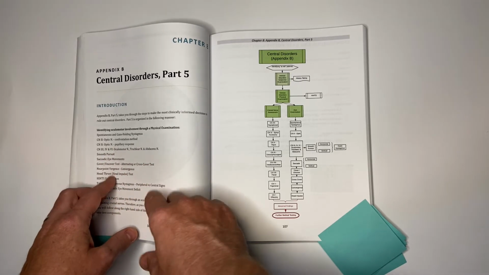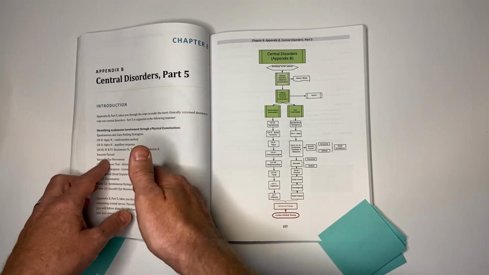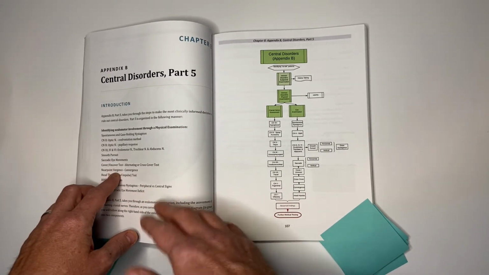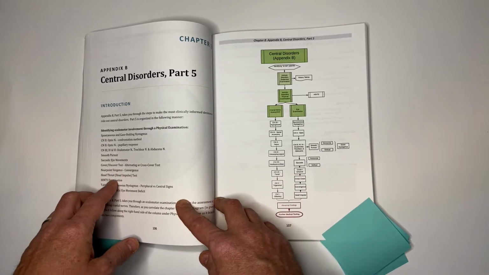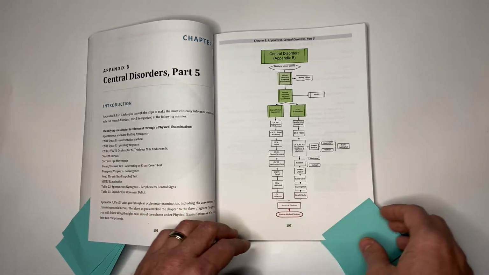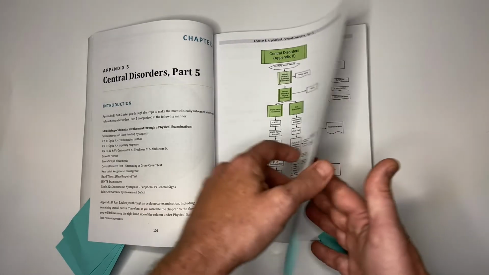4, and 6, including examining appropriately how to look at smooth pursuit and saccadic eye movements, and breaking down the cover-uncover tests, near-point vergence, head thrust tests, and the Hintz examination. Very detailed information in these chapters on central disorders.